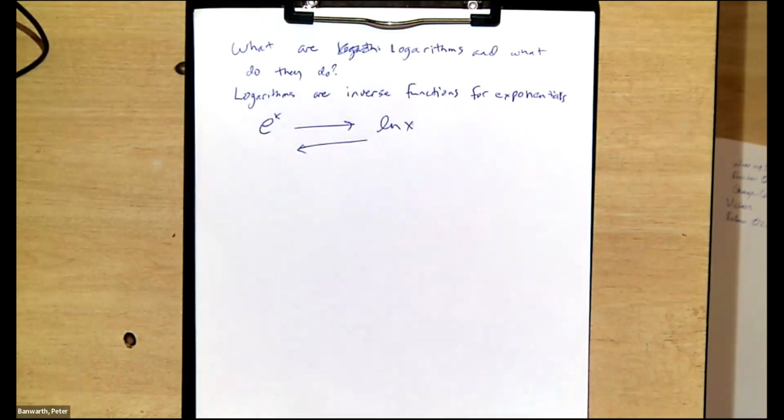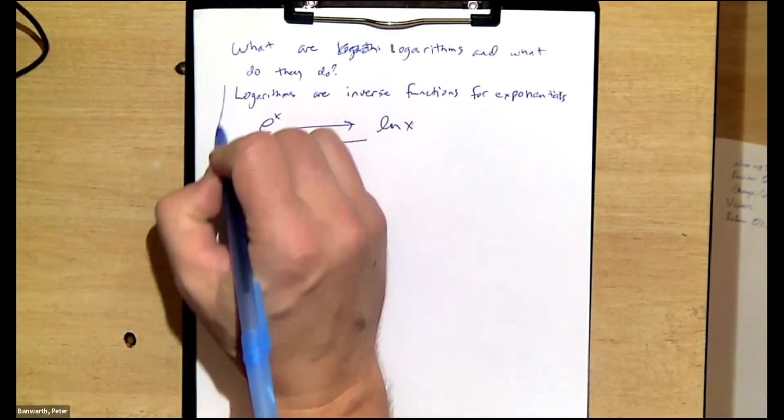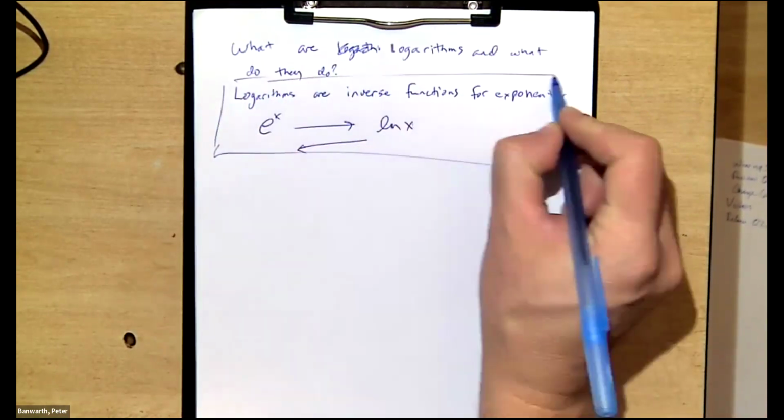That's the first thing I want you to keep in mind. How do exponential functions work? Like, what's their basic? They grow and they shrink through what type of arithmetic? Multiplication, exactly. So logarithms are inverse functions for exponentials.